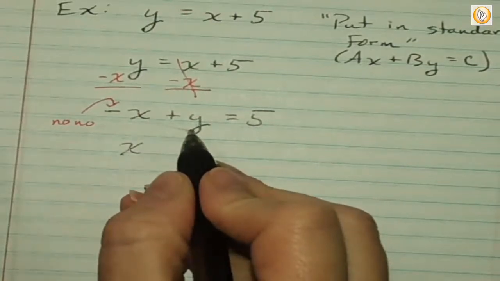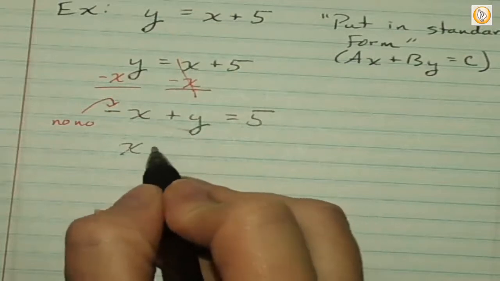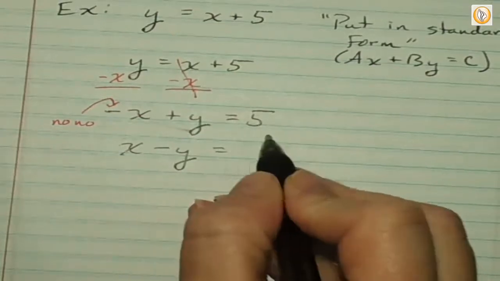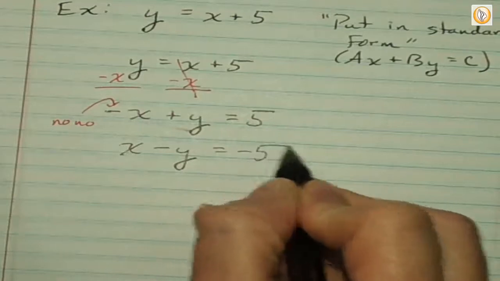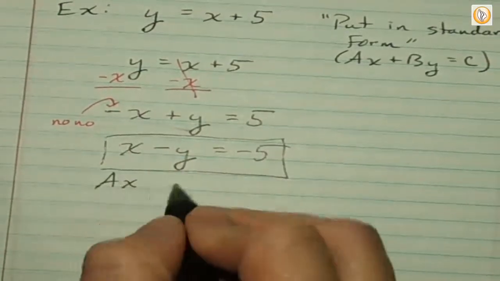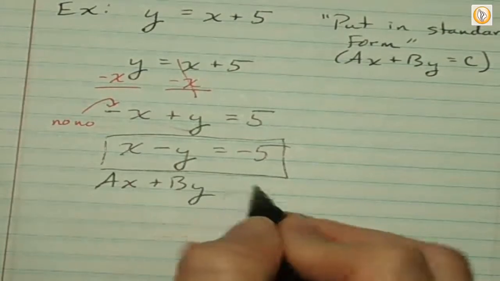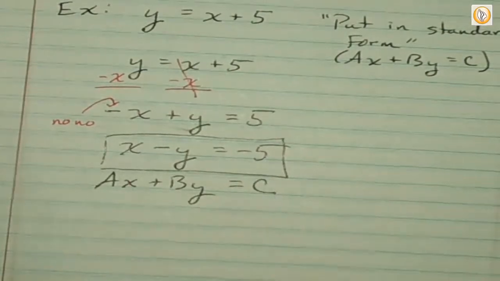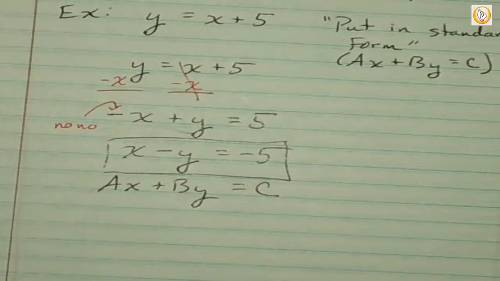What does positive y become? Negative. What does the positive 5 become? There you go. There is your Ax plus By equals C format. The y most certainly can be negative. You just can't have the A.